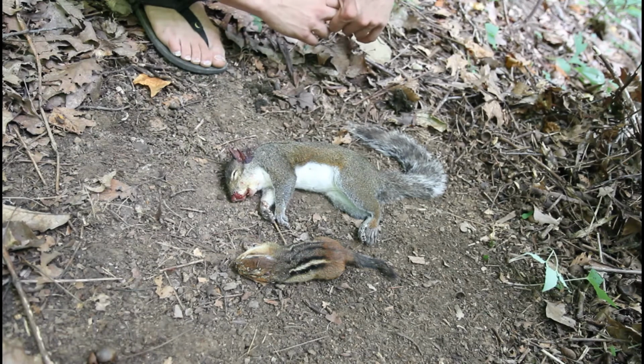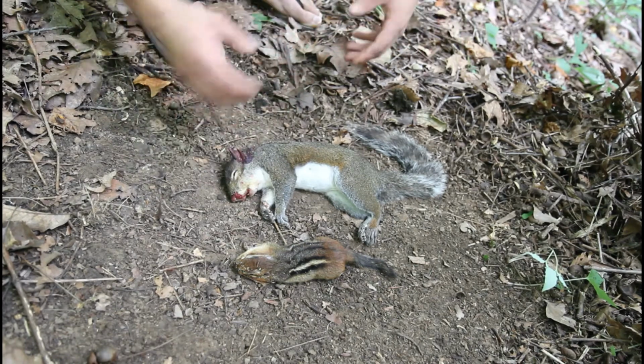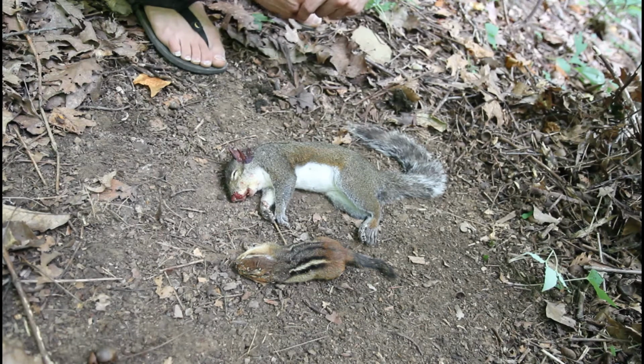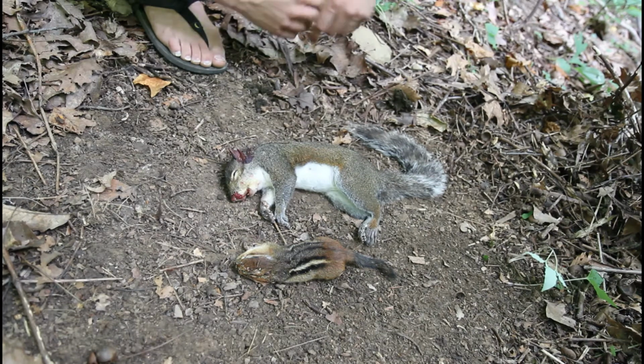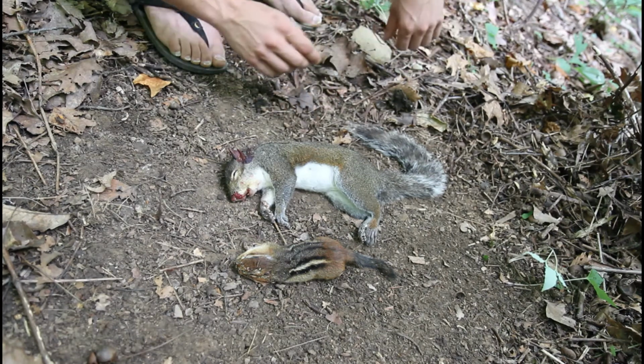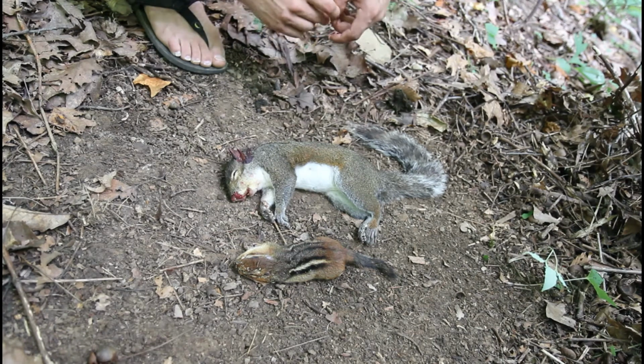And if this was a real survival situation, or I was actually trying to do long-term living out in nature, if I had this every day, I would probably be doing all right for a long period of time. So I'm going to go ahead and skin these up. I think I might just eat the squirrel today and save that chipmunk and eat it on another day. But all in all, good day of trapping.